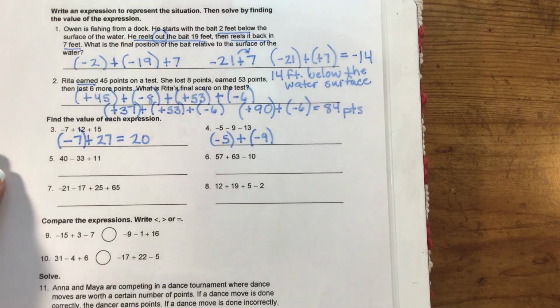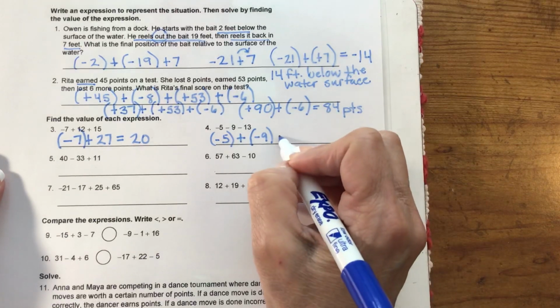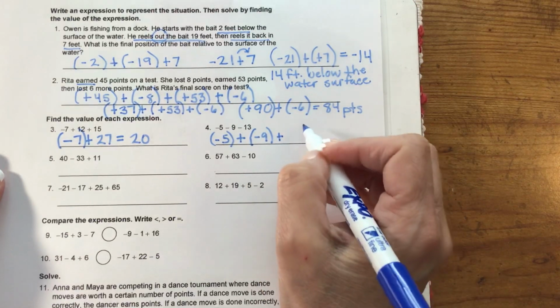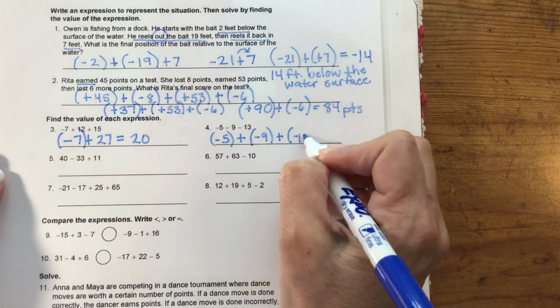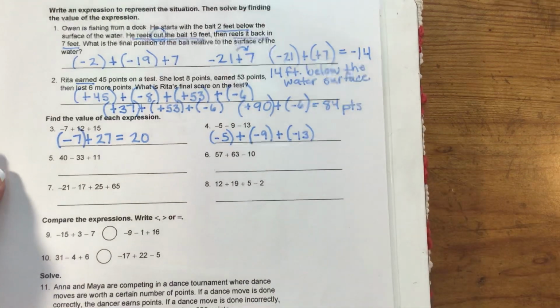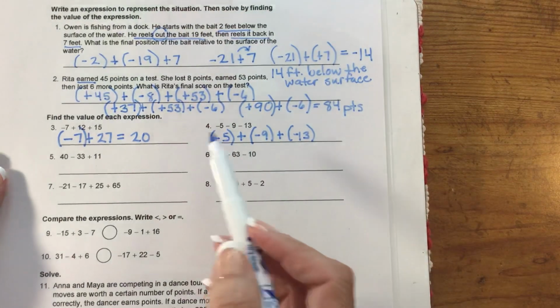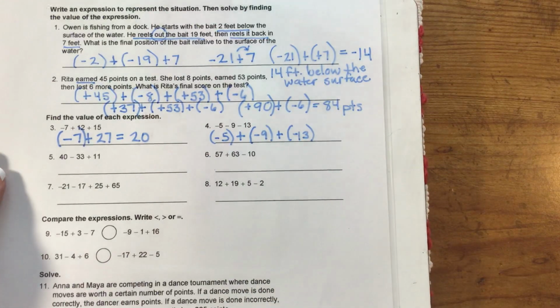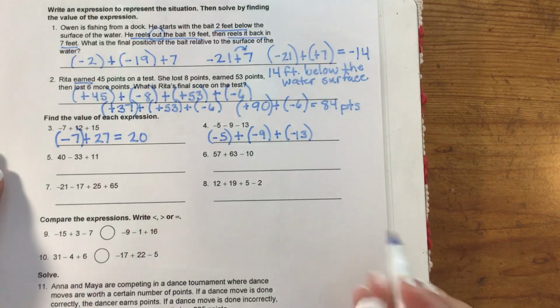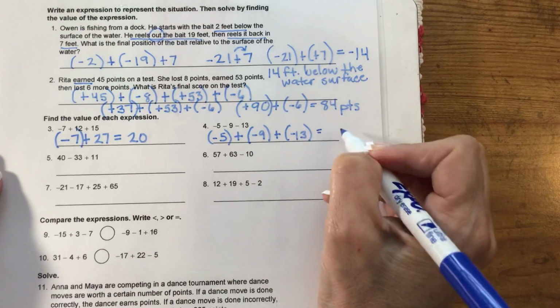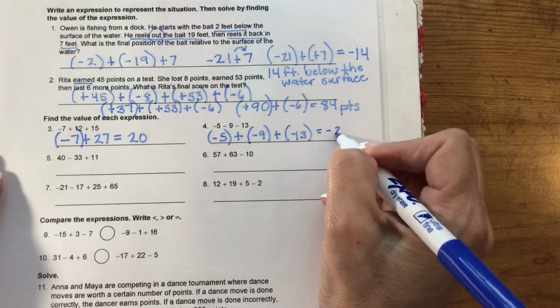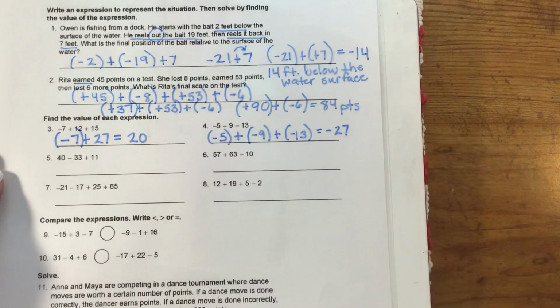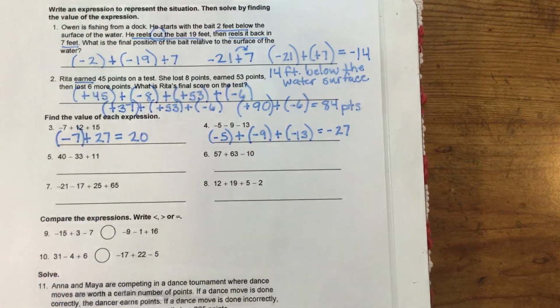Okay, so now the next one. Same thing. I'm going to change this to an addition and change my 13 to a negative. Don't get freaked out, guys. These are all negatives. So all you're doing is adding the negatives, and the answer is negative. So your answer here is going to be -27. Okay.